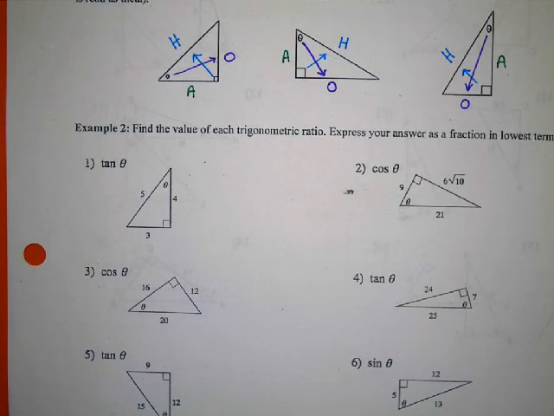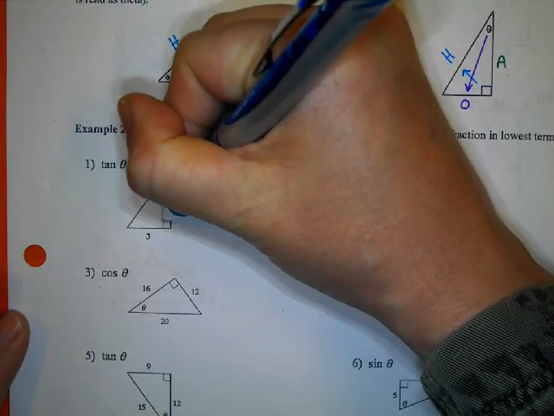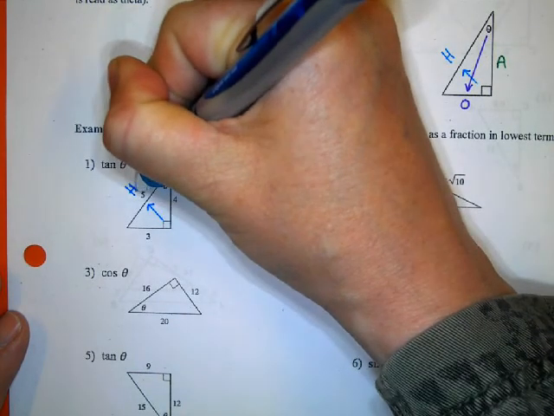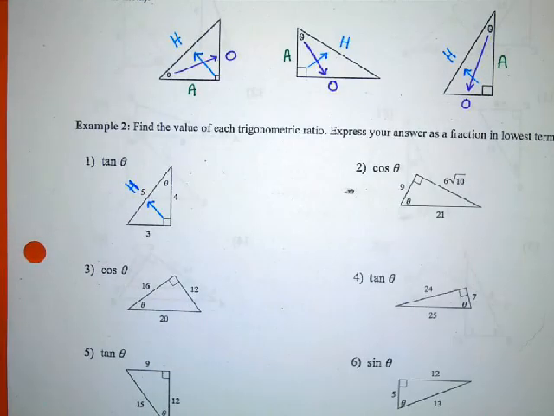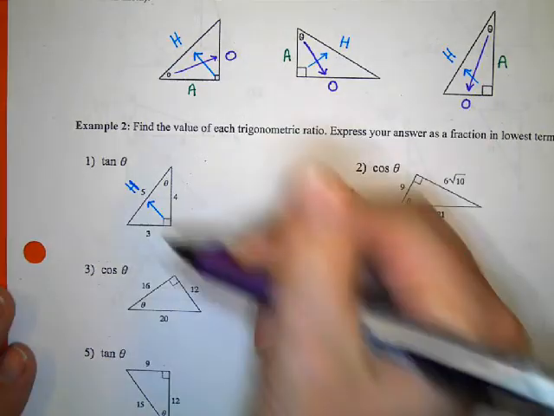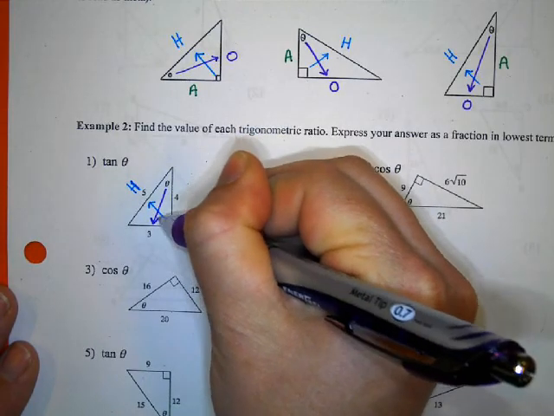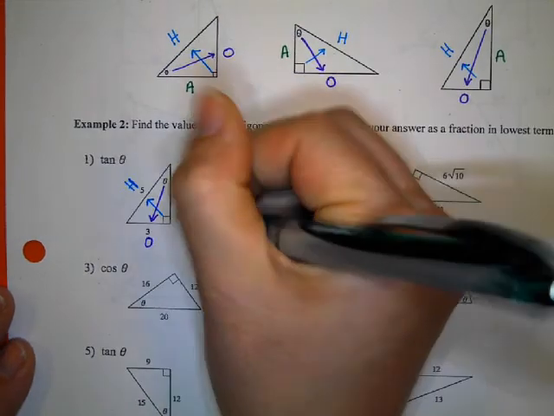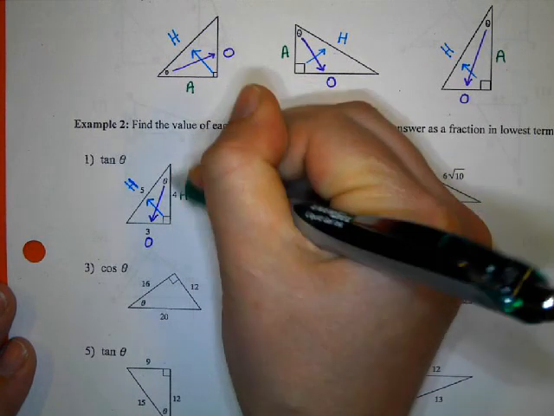So hypotenuse, then the opposite is across from the theta that's given, and adjacent is between the two angles.